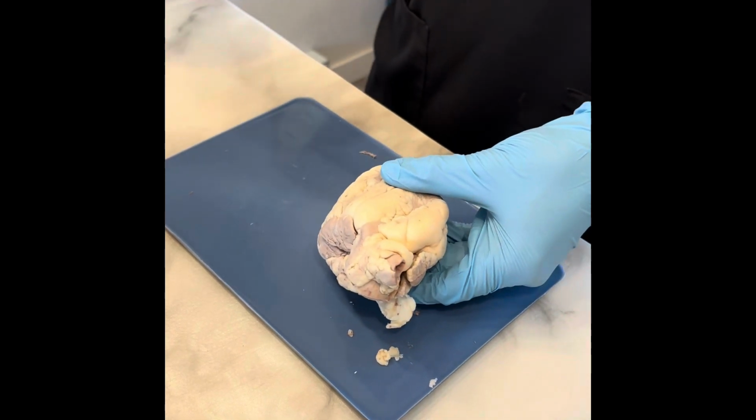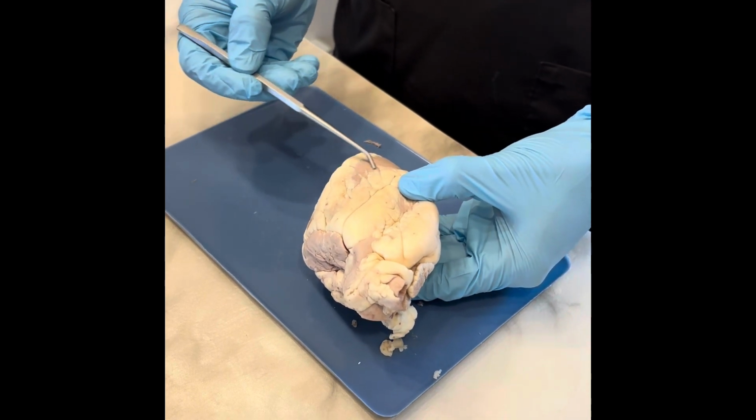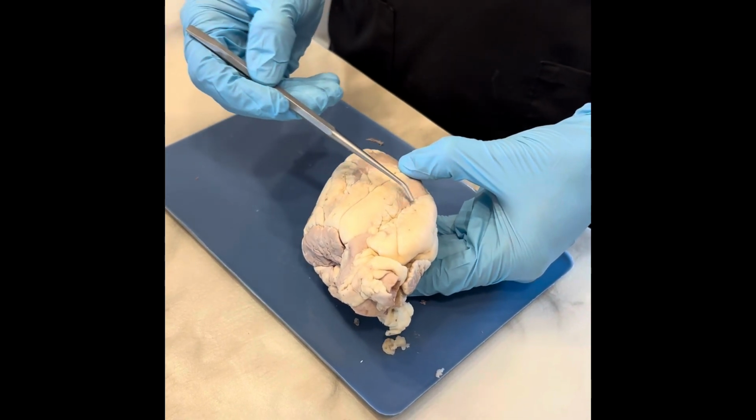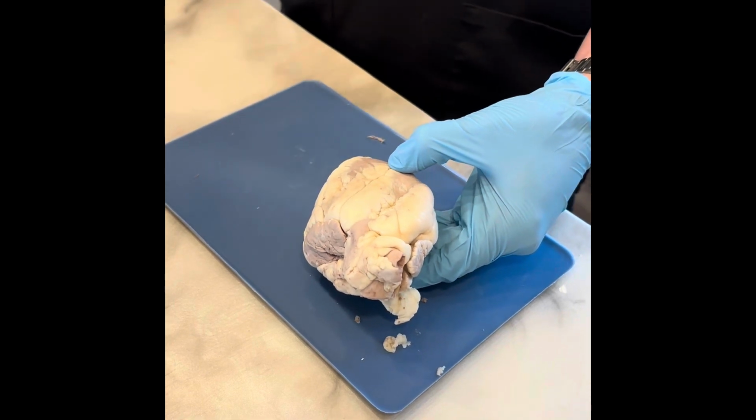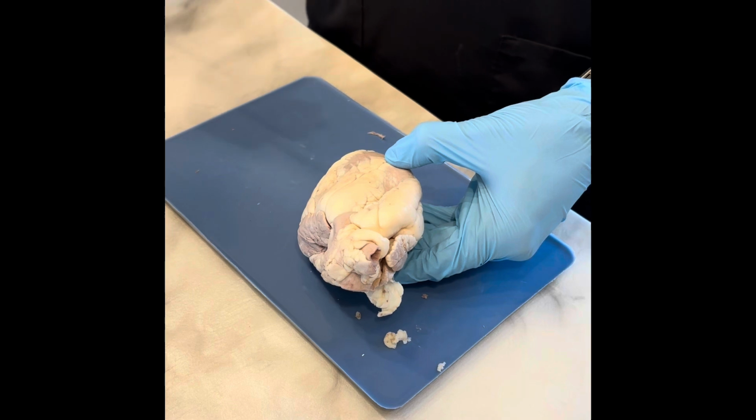This is where the blood comes into the heart. Below the atriums lie the ventricles. We would have our left ventricle down here and the right ventricle over here. These lower chambers then force blood into either the aorta or pulmonary arteries.